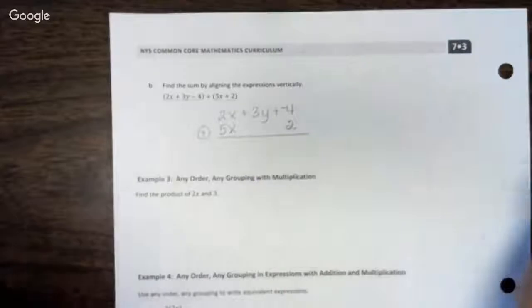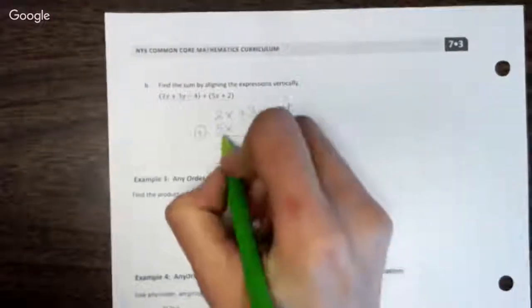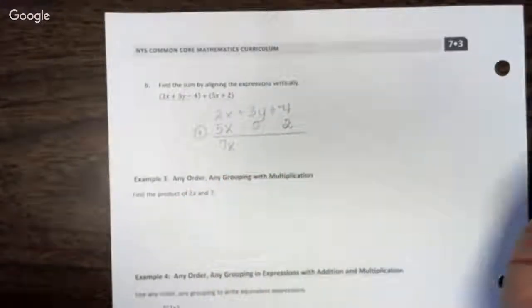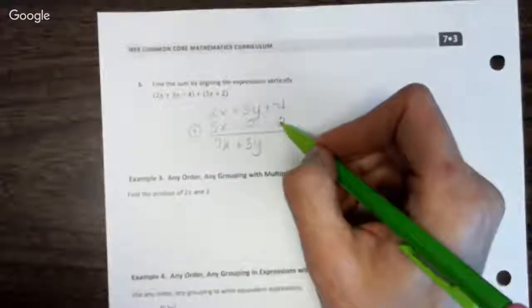Let's change all of our subtraction now. So this becomes adding a negative 4. And now let's add. 2x plus 5x is 7x. This would be like adding 0. So 3y plus 0 is still 3y. Negative 4 plus 2, opposite signs you're going to subtract.